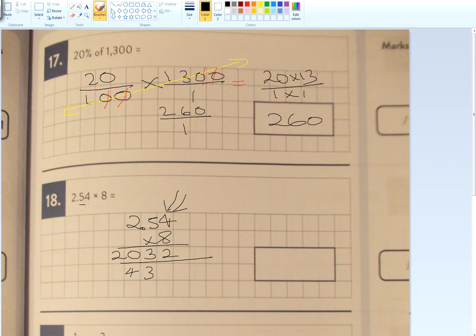Now in the question we had 2 decimal places. So we are now going to have 2 decimal places in the answer. So our final answer for that question is, that pen is not very light, 20.32. Yeah, 20 point 32. Well done. Who got that question right? Which one, Yummy? Good.